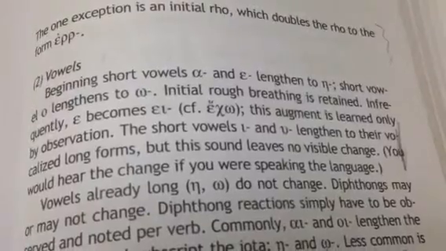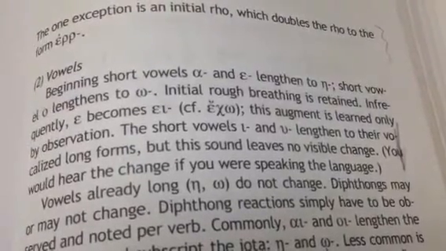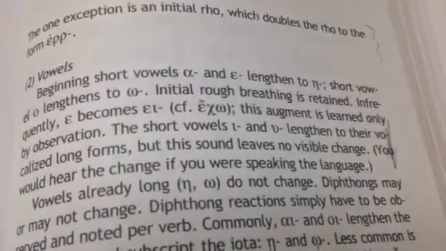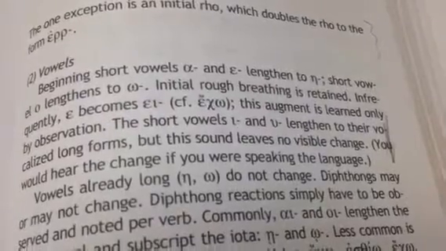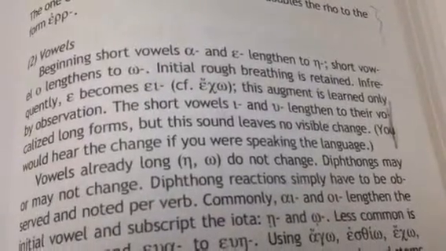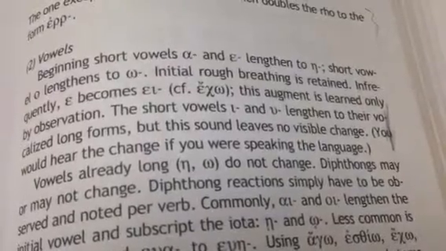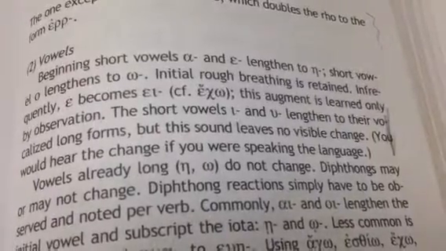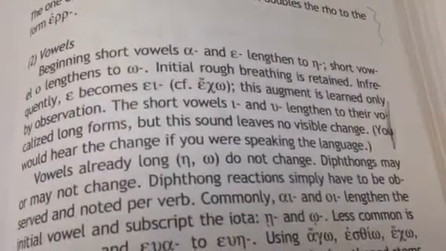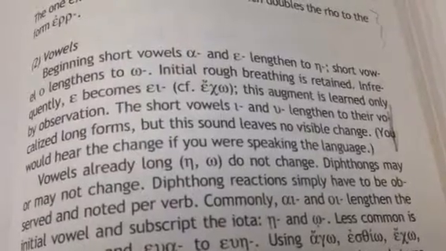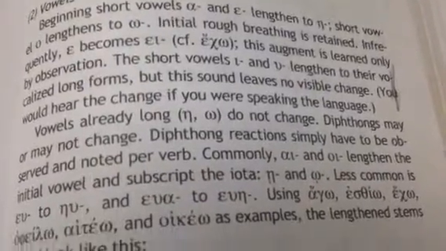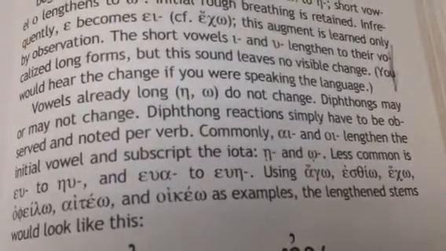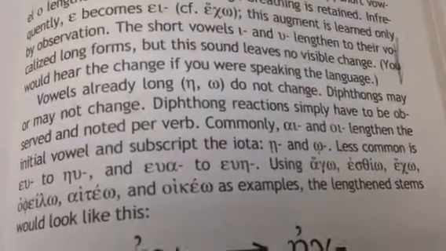If initial rough breathing is in place, then it will be retained. Sometimes, by way of exception, the epsilon will actually lengthen to a diphthong, like in the case of echo, I have. In other cases, when you have short vowels like iota or upsilon, it actually just stays in place. It does not change. The sound kind of left some changes, but you would only hear that if you were speaking the language. You don't visibly see a change. Vowels already long, so eta and omega stay the same because it would absorb the short epsilon into it, right?